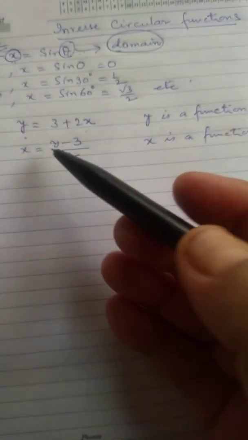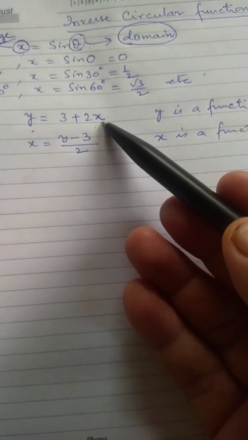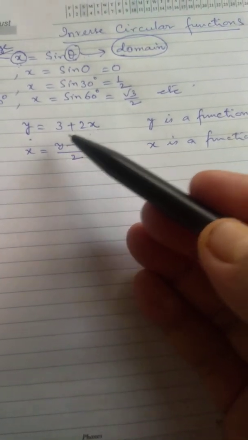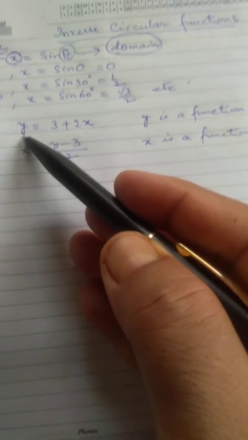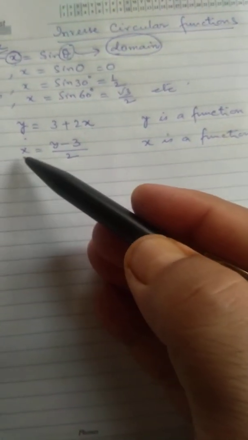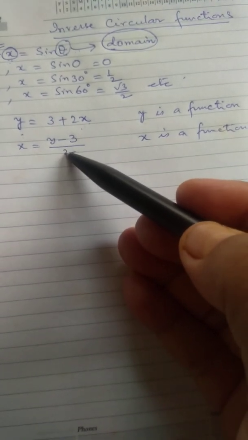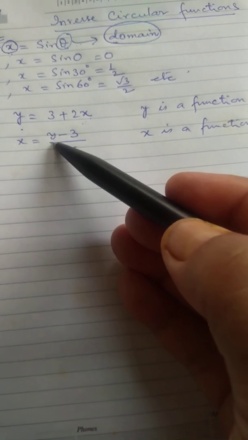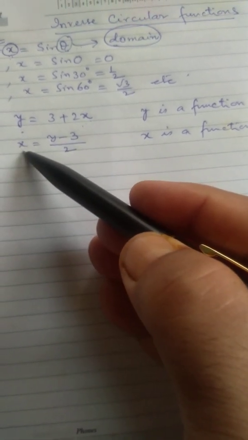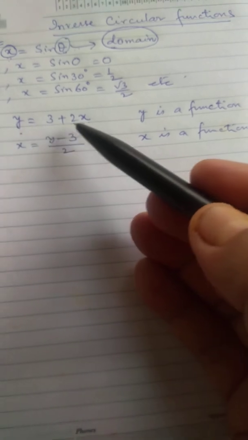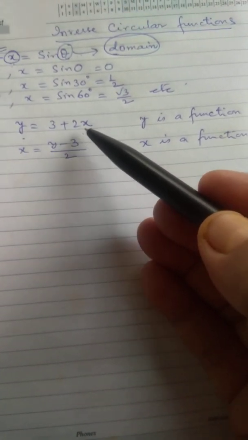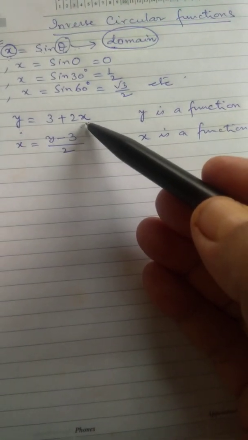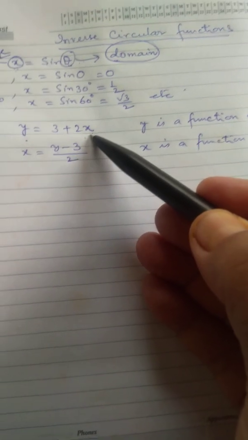Now, in case of y as a function of x, you have to choose the value of x, that is the domain, and you will get the value of y, that is range. Here, in x is equal to y minus 3 by 2, you have to choose the value of y, which is the domain, and you will get the value of x, that is range. Here, y is expressed in terms of x. Remember it. Here, you can't take the value of y. You have to take only the value of x.